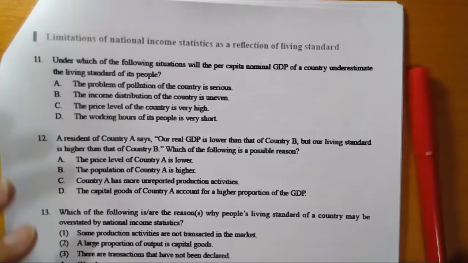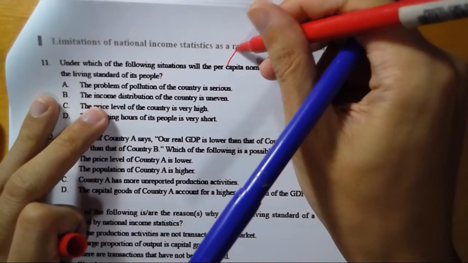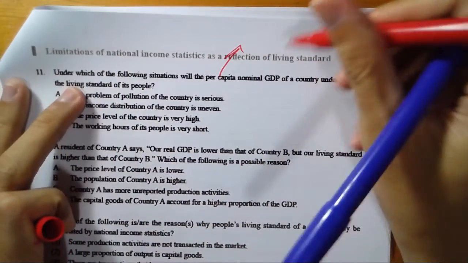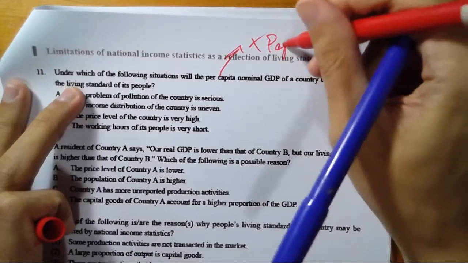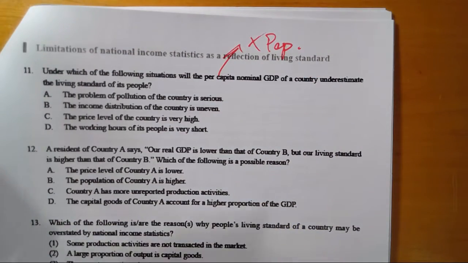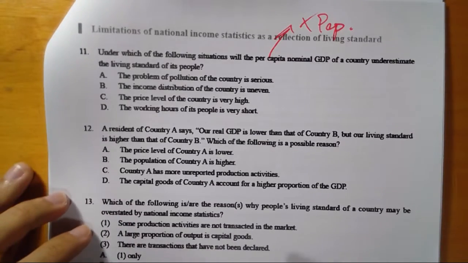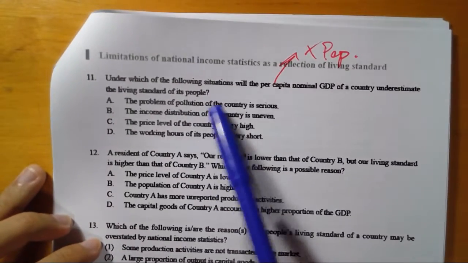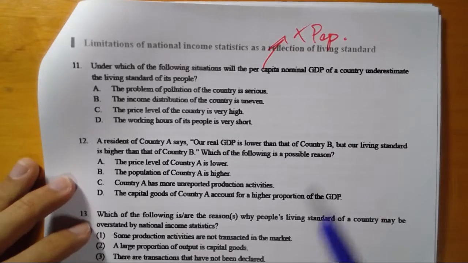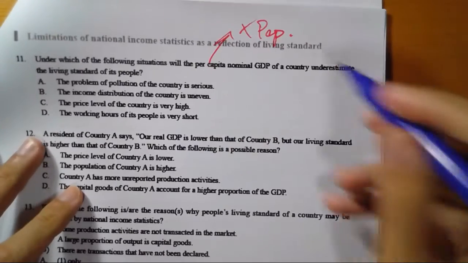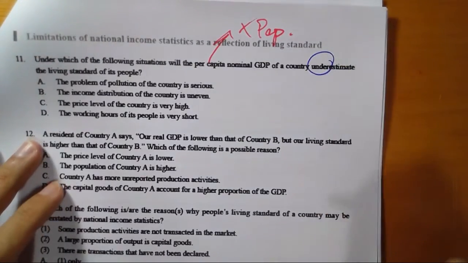Now limitations. Now here, under which of the following situations would a per cap nominal GDP underestimate? Now first of all, when we talk about per cap, one factor is out of the question already. Population you should not mention. Okay, now here let's see whether we have population. No, we don't have population.